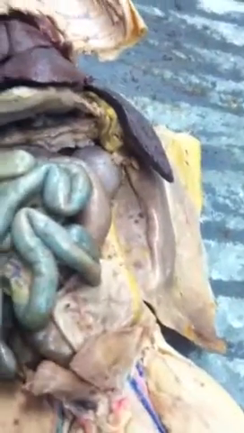Mesocolon is the mesentery that holds the colon to the back abdominal wall. Gastrosplenic ligament holds the stomach to the spleen. So this is the gastrosplenic ligament.